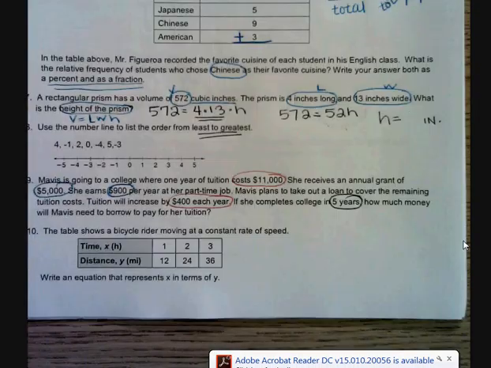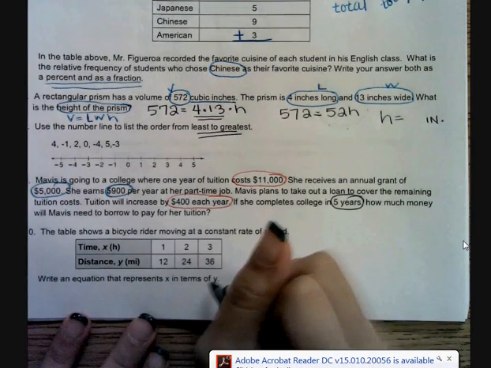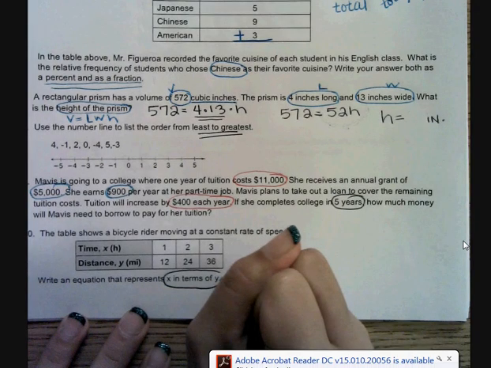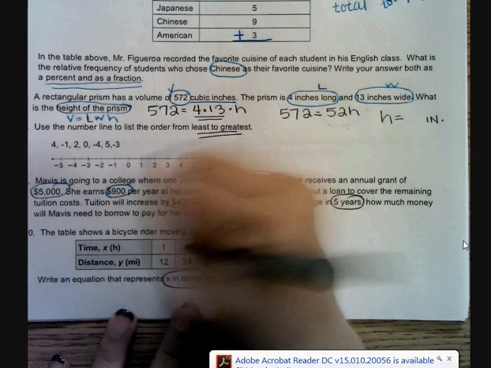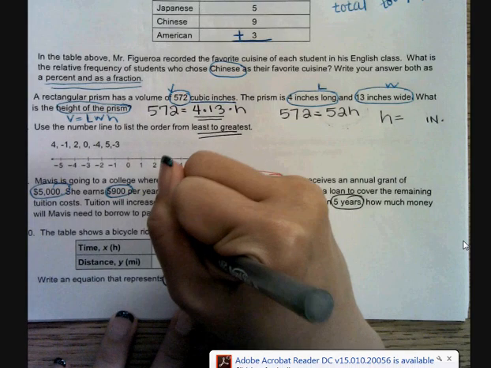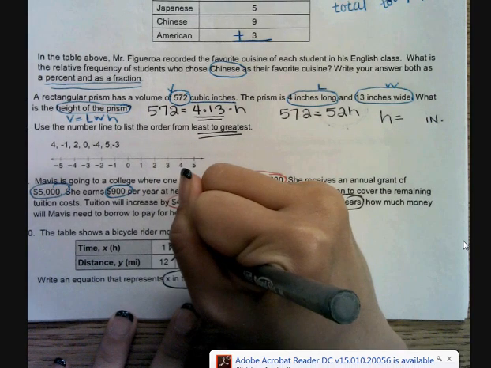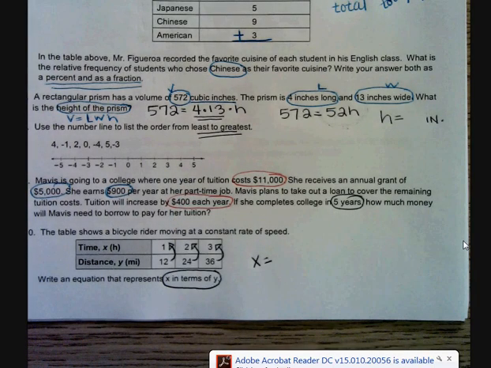Okay, I will take this away and move on to the next. Number 10. The table shows a bicycle rider moving at a constant speed. Write an equation that represents x in terms of y. Okay, we're in x in terms of y. This means it will be an x equal. Okay, we need to figure out how to get from y to x. Okay? I'll let you complete that.